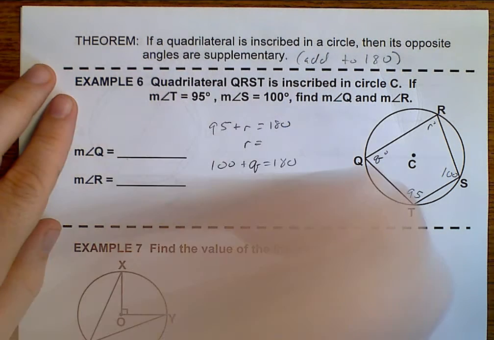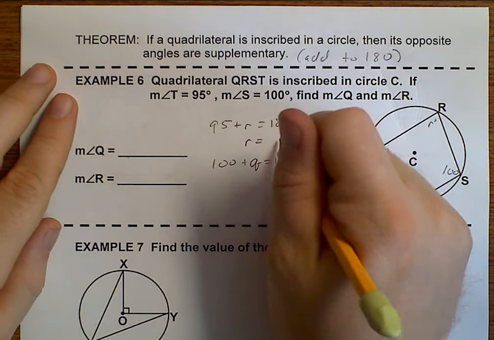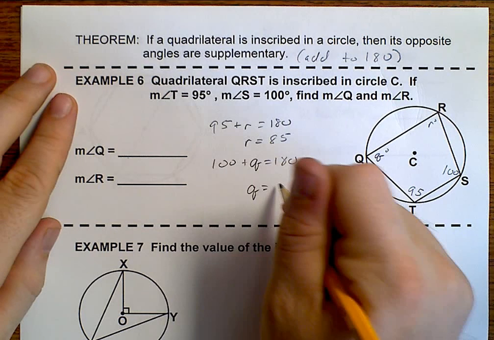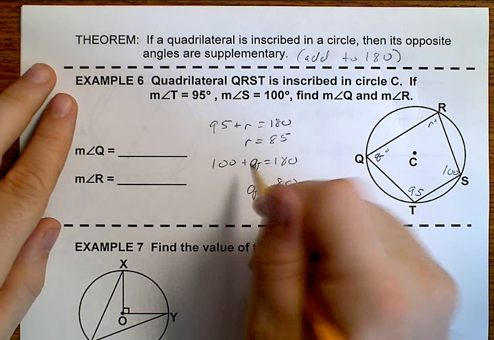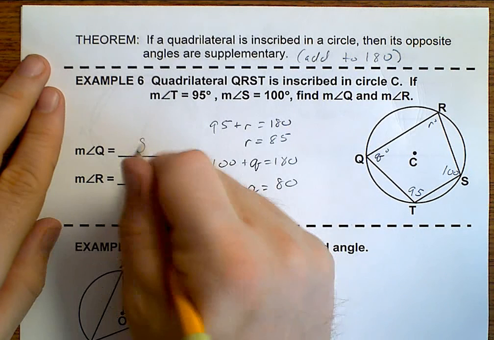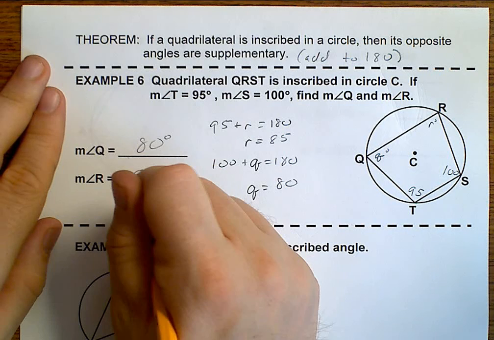So R must be 180 minus 95, which is 85, and Q must be 80, because 180 minus 100 just gives us 80. So measure of angle Q, 80 degrees. Measure of angle R, 85 degrees.